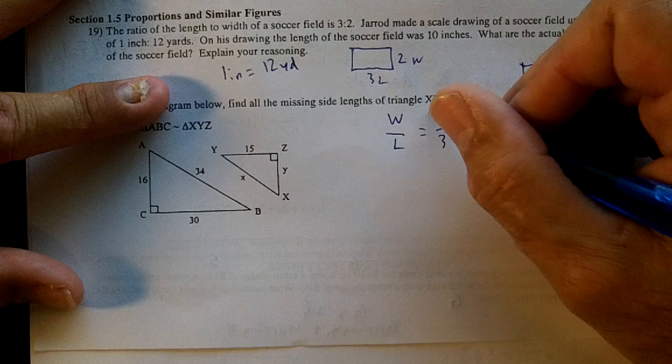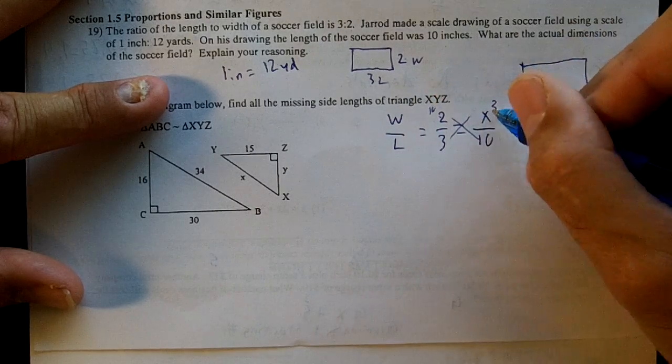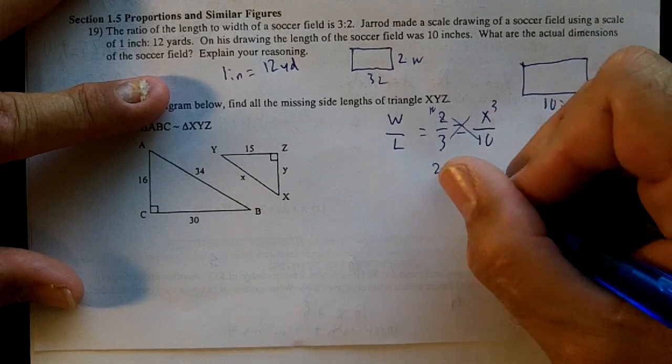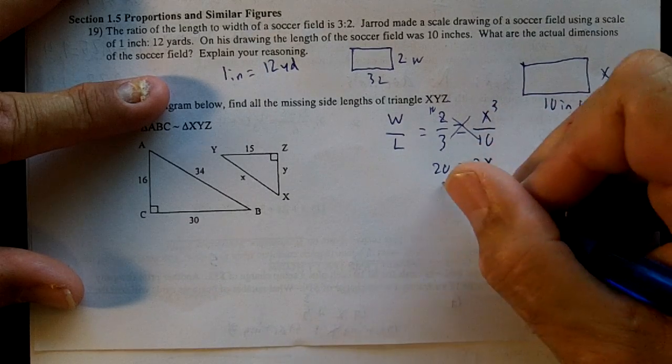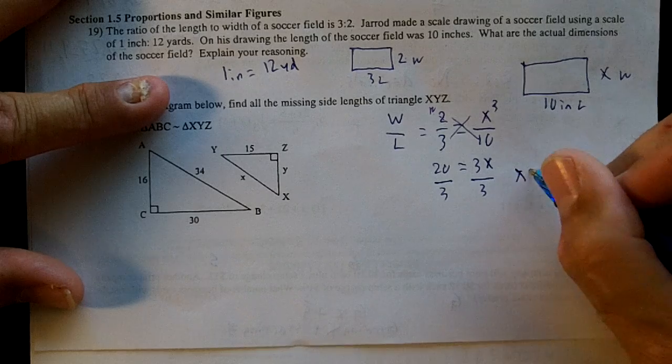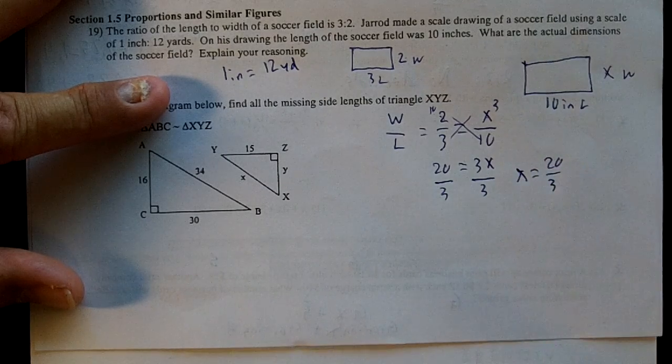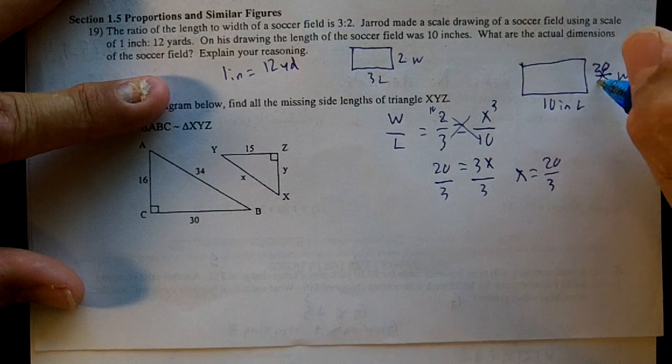So I'm going to multiply the 2 by 10, and I'm going to multiply the 3 by X. 10 times 2 is 20, and 3 times X is 3X. Unfortunately, this won't divide evenly. X ends up being 20 over 3. Let's just put 20 over 3 right here.